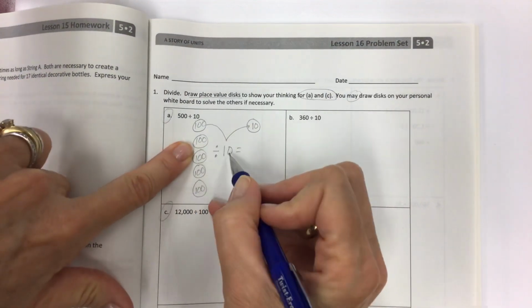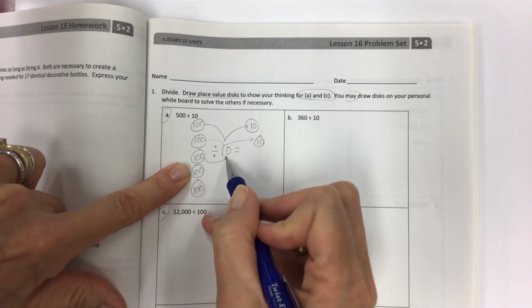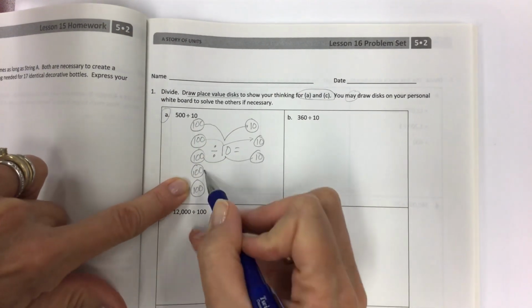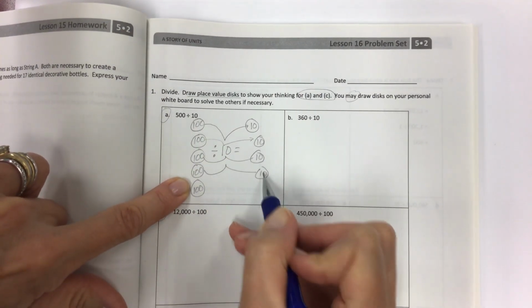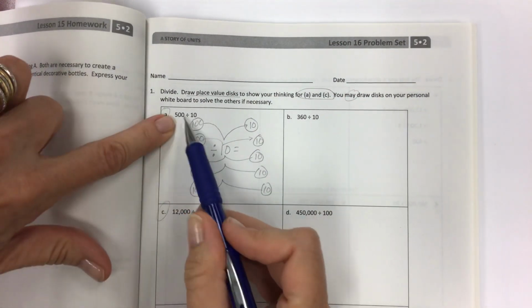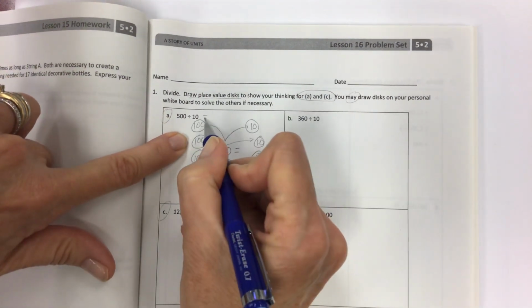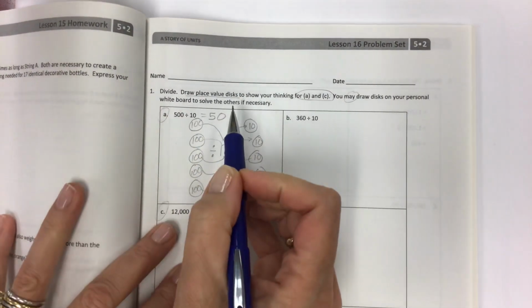And then you do that with all the crazy lines. That's what they were for before. 10, 10, 10, 10. And I don't have anything extra, so it's 10, 20, 30, 40, 50. And so that's your final answer.